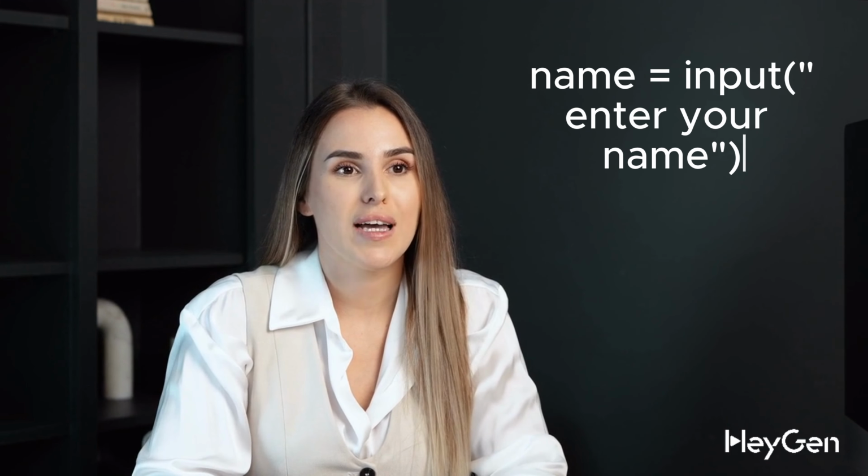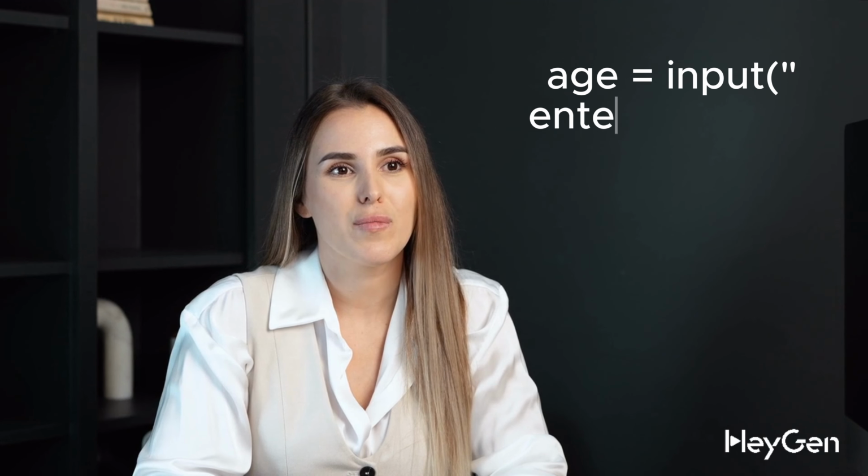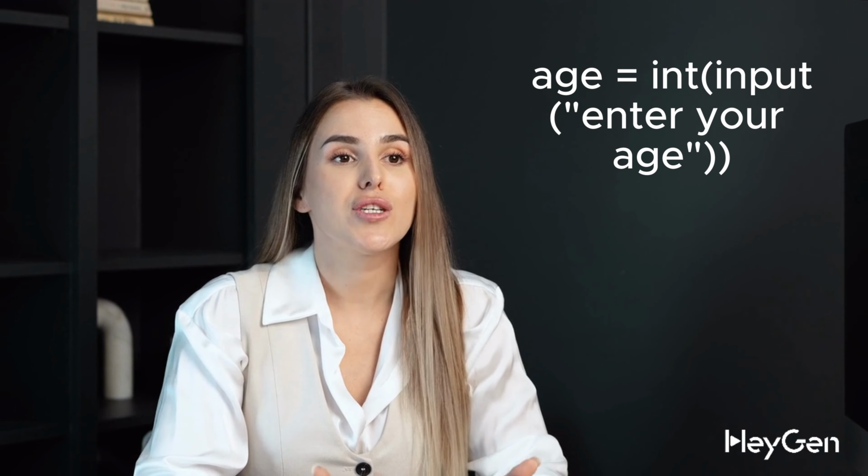Section 4. Input and output. Now that we know how to store data, let's learn how to get input from the user and display output. To take input, we use the input function. For example, name = input("Enter your name"), age = input("Enter your age"). The input function always returns a string, so if you want to use the input as a number, you'll need to cast it. age = int(input("Enter your age")).